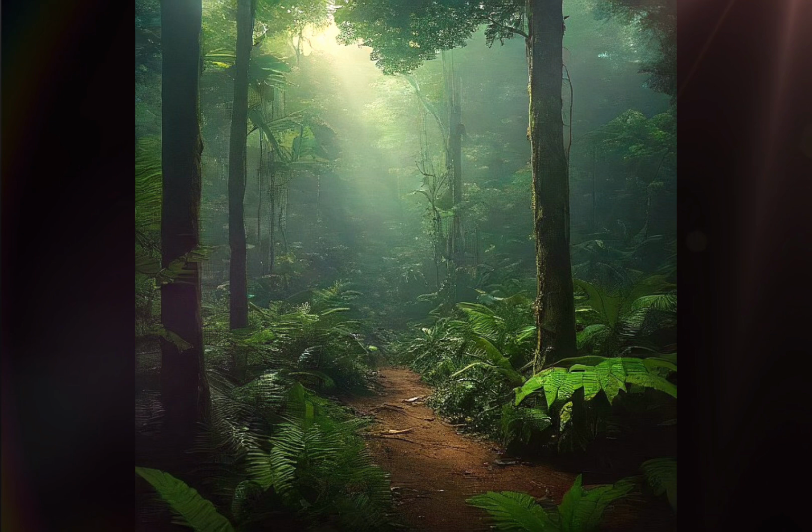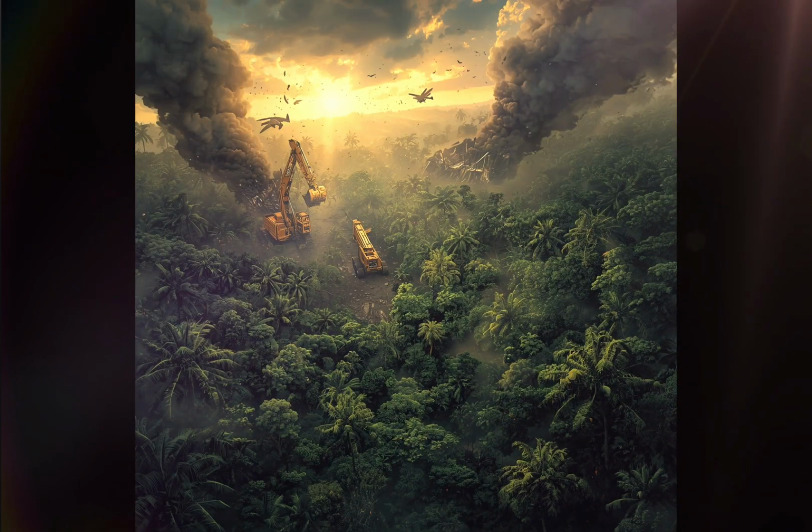Conservation efforts aim to mitigate these effects, but human pressures continue to challenge even the most carefully planned strategies. Protected areas, sustainable forestry practices, and reforestation projects offer hope, yet enforcement is difficult, and economic pressures often outweigh environmental considerations. Local communities may depend on forest resources for survival, creating a tension between immediate human needs and long-term ecological health.